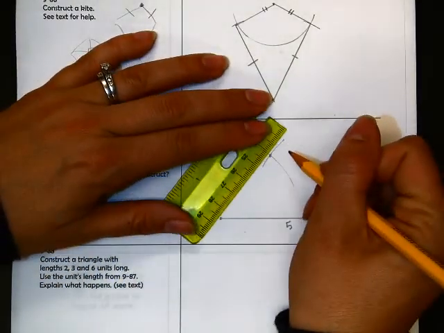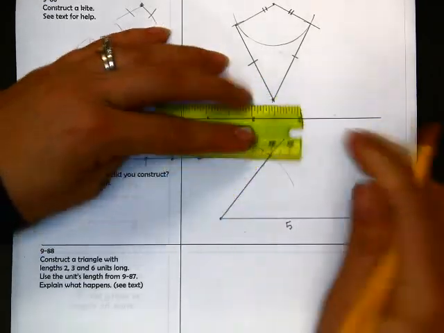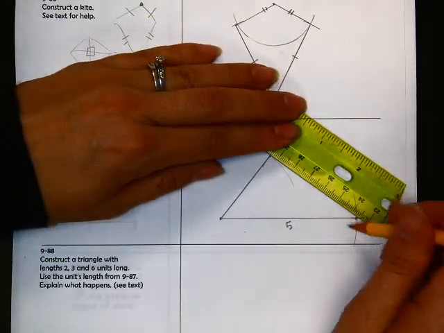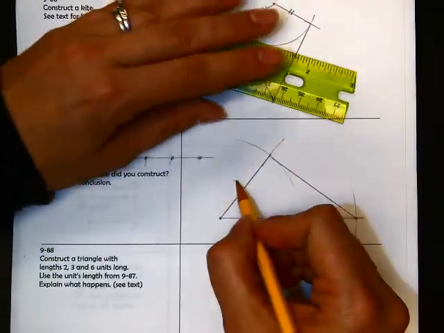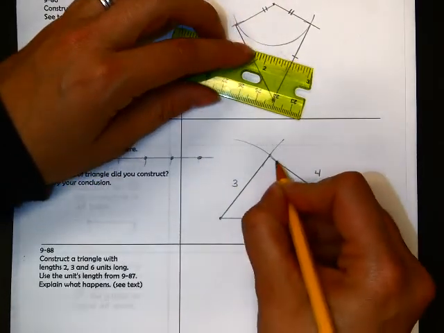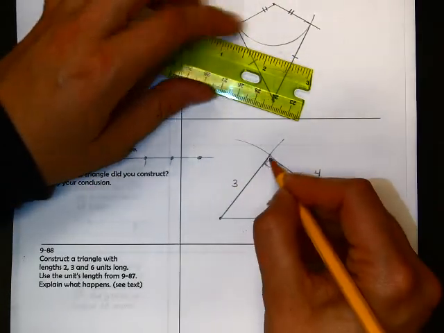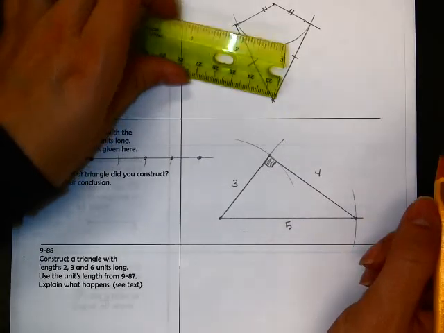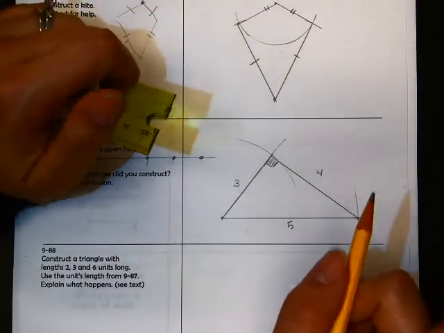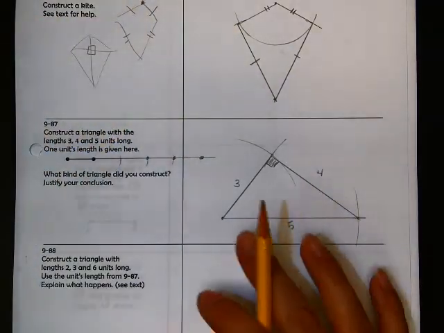Now, there's something special about this triangle. What kind of a triangle is a 3, 4, 5 triangle? Yes, it is a right triangle. So this is another way that I could create a perpendicular. Not the most expedient way, but definitely another way that I actually could have that happen.